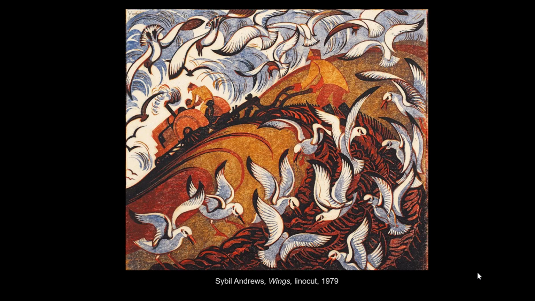Our third method for creating compositional unity is continuation. Continuation is essentially when the artist has created a composition that allows your eye to naturally flow from one element to the next, such that you engage with the majority of the picture plane.